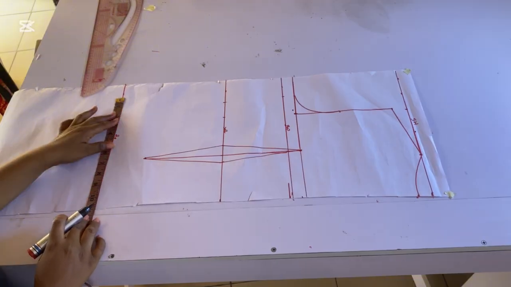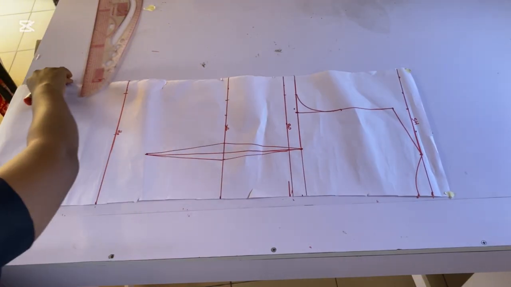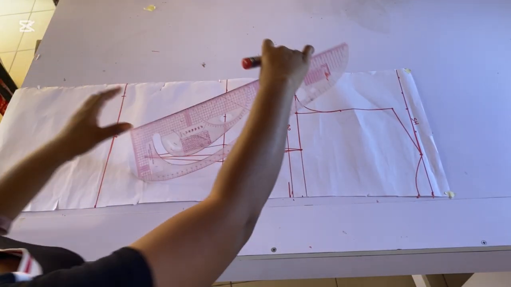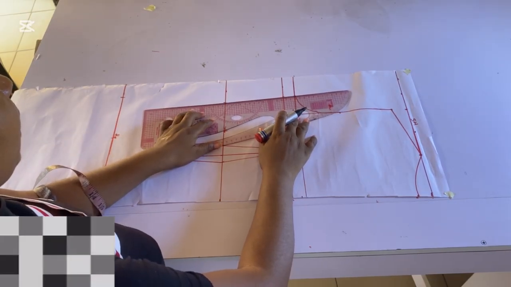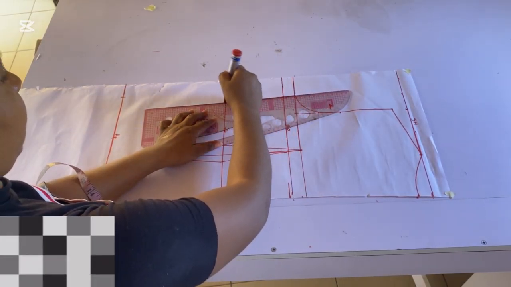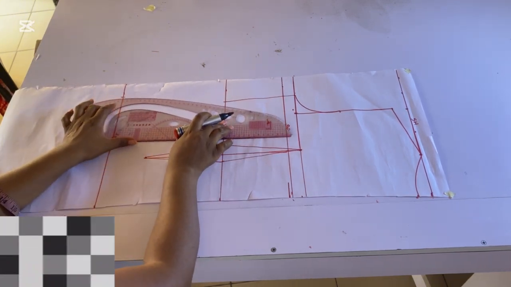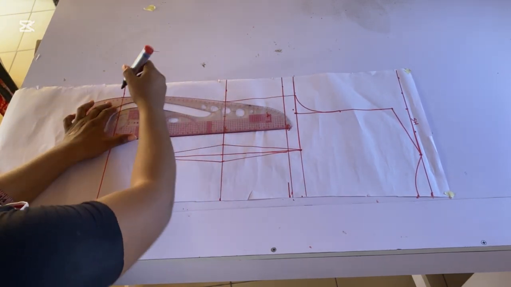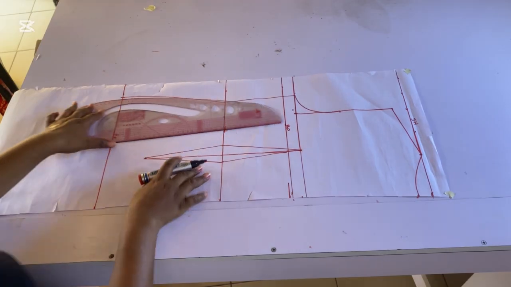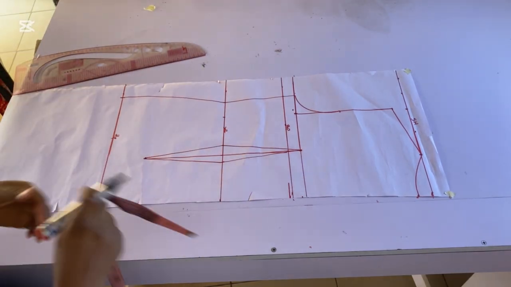So the next thing I'll do is to divide my hip circumference by 4, and I'll also go ahead and mark it on my hip line, and connecting all the lines that we have like this on both sides. I'll connect it straight from my chest line area to meet my waistline, and from my waistline using the curvy side of my ruler to meet my hip line, okay?